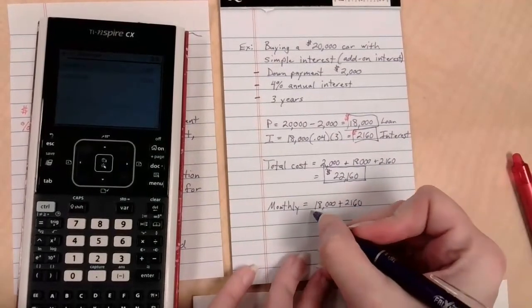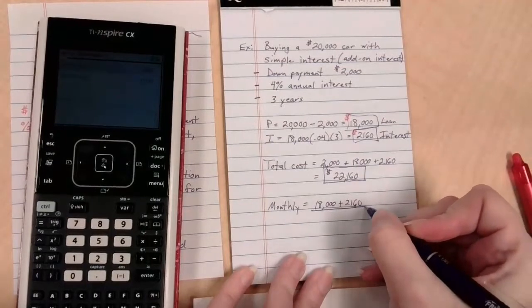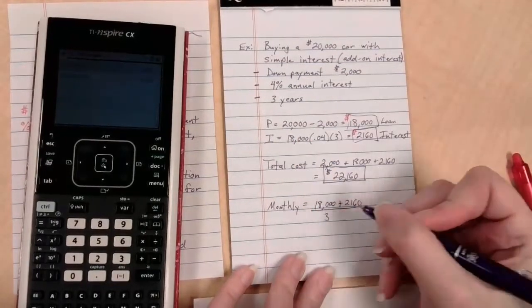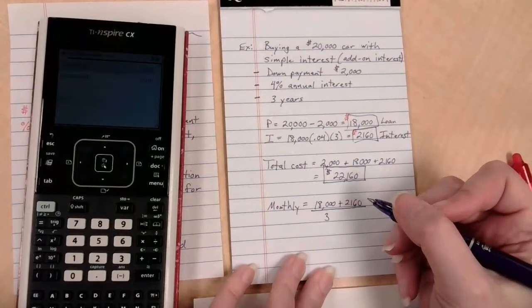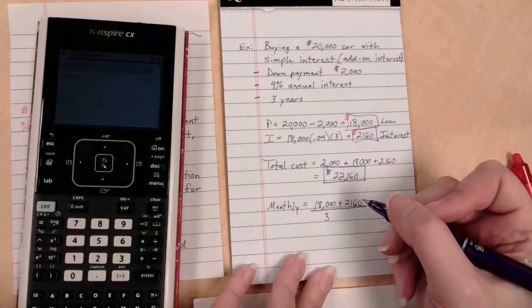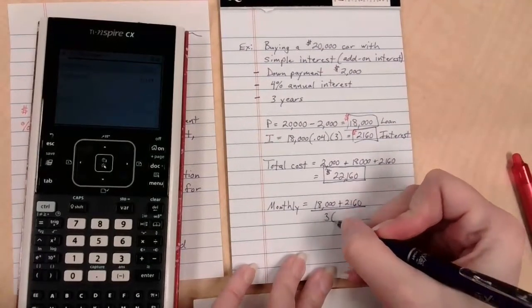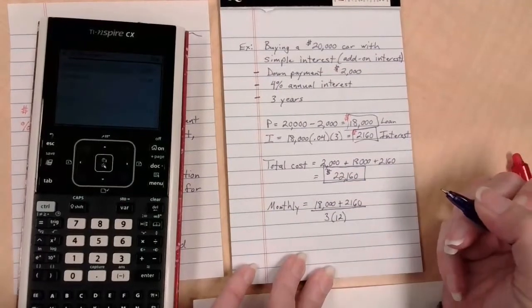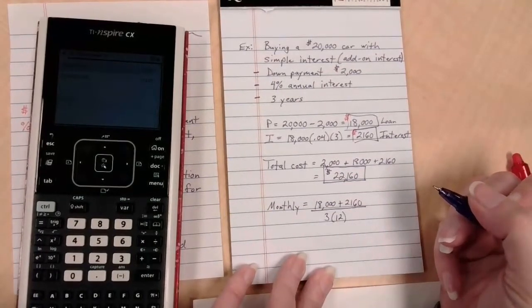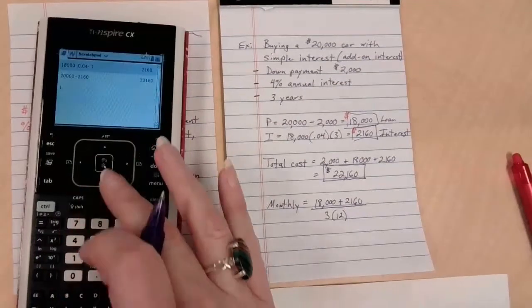And we're going to divide that up over, well, let's think about this. This is going to be 3 years, but we don't make payments once a year usually. We make payments every month. So that means that we've got a grand total of 36 payments to make, right? All right, so again, let's do some calculations with that.